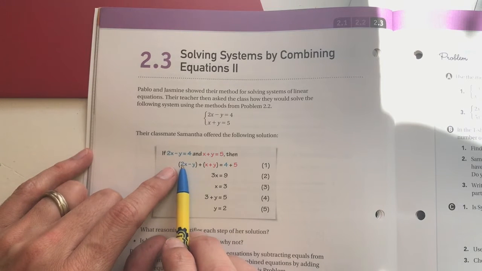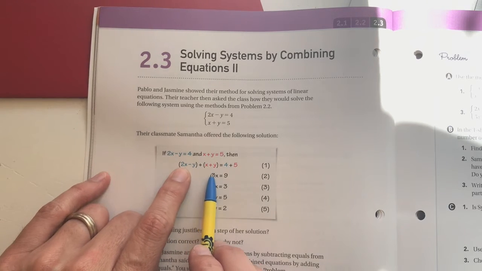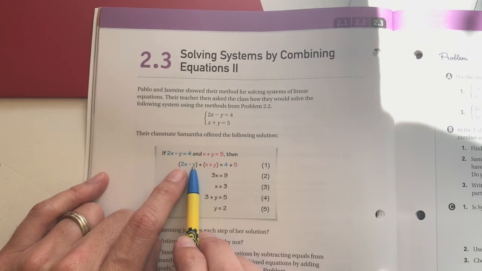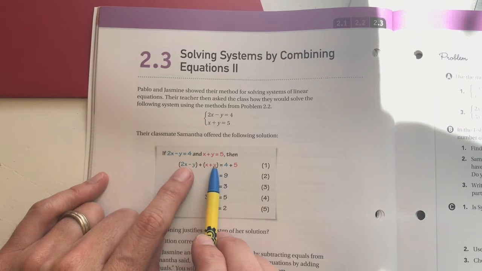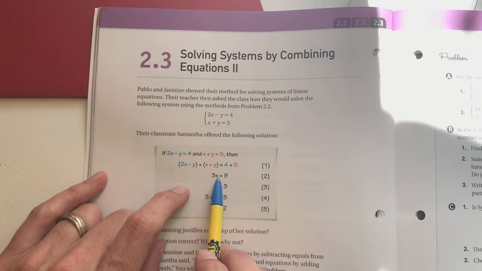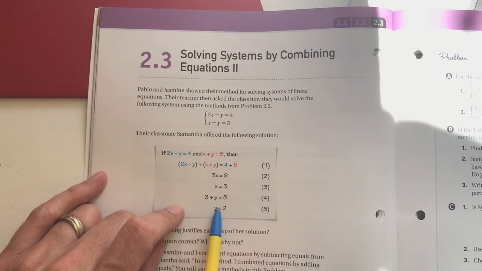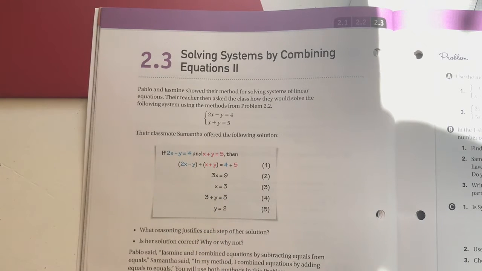Now look, we've got a 2x and an x being added together. And then we've got a minus y and a positive y. That cancels out. And then this comes out to be 9. So we've got 3x equals 9, dividing by 3 on both sides, then plugging that 3 back in. You get what we had before: the value of x was 3, the value of y was 2. So we're going to play around with this strategy today.